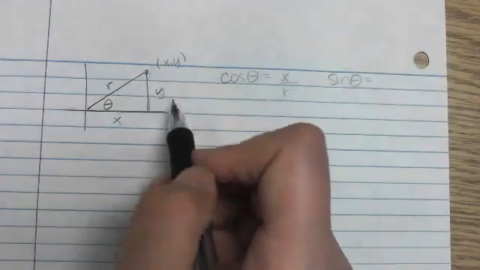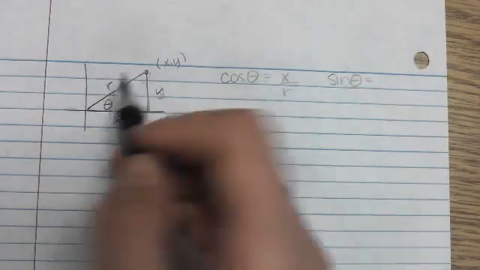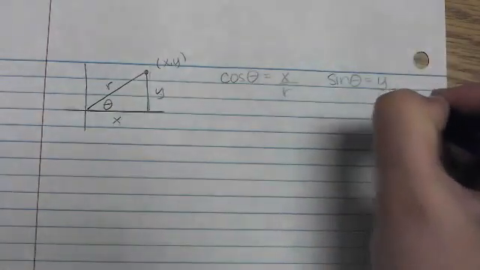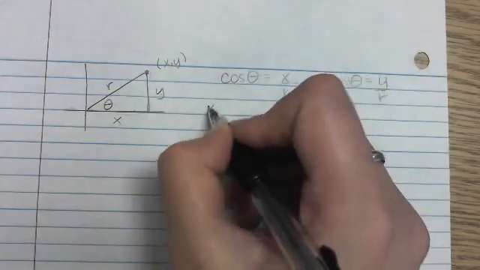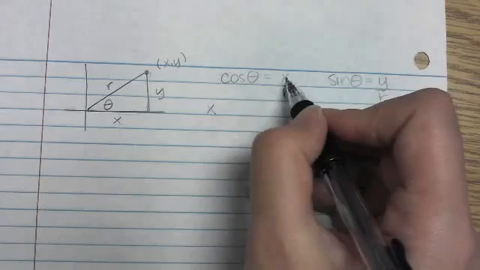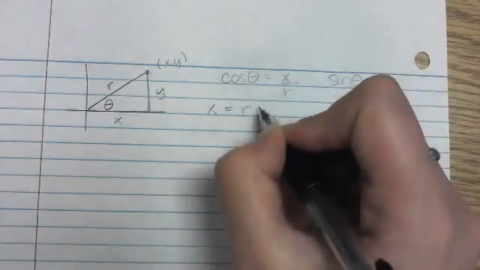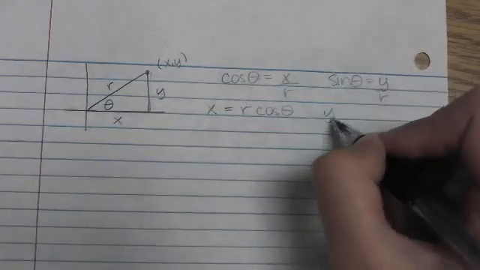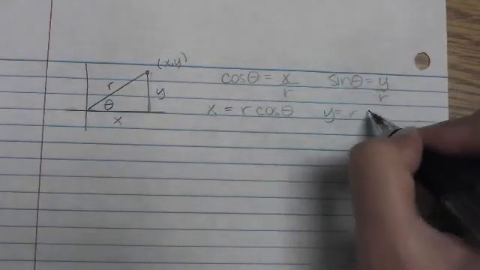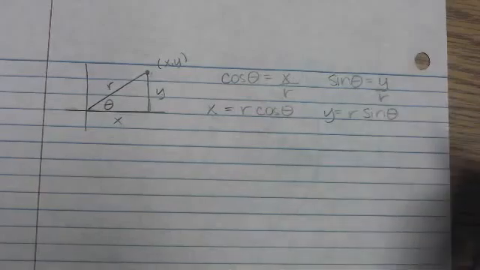We also know that sine theta is opposite over hypotenuse, which would be y over r. So if I want to get an x value, then x, when it's isolated, would be the same as the radius multiplied by cos of the angle. And the y value would be the same as the radius multiplied by sine of the angle.